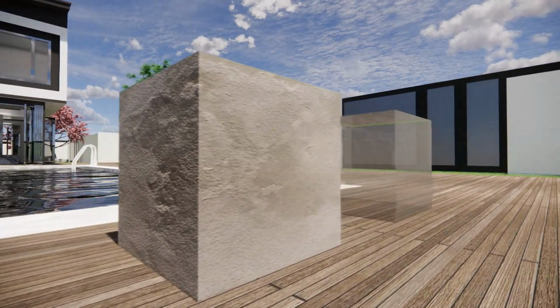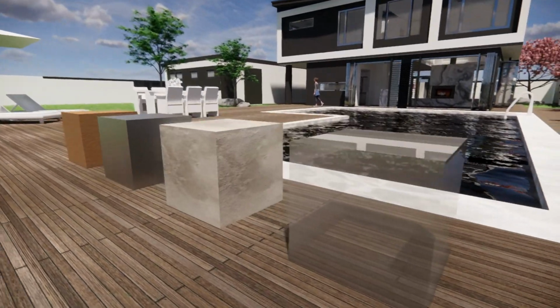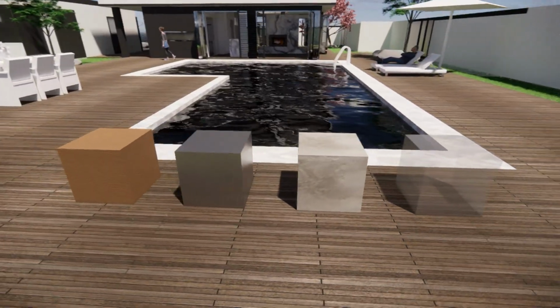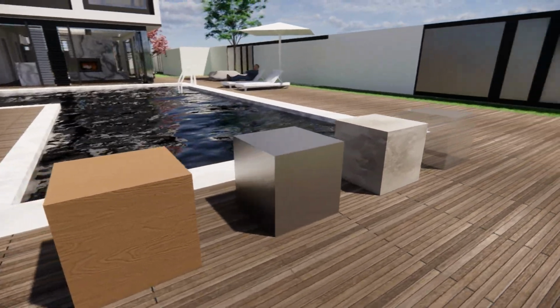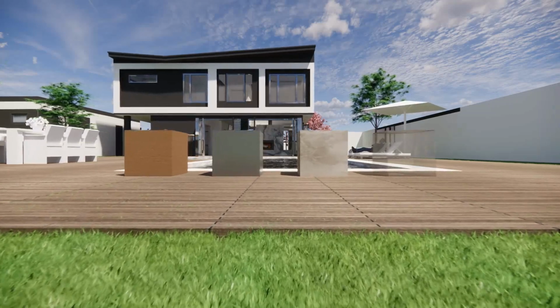Today I'll be going over how to apply basic textures onto objects using Enscape together with SketchUp. The four texture examples I'll be using are glass, concrete, metal, and wood. I'll also go into depth on how to use Enscape's material editor settings to adjust your textures to look as realistic as possible.